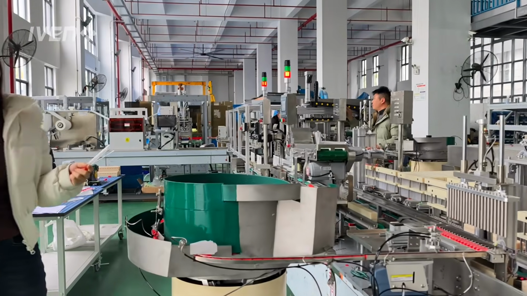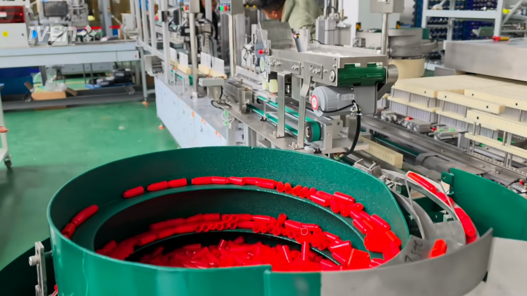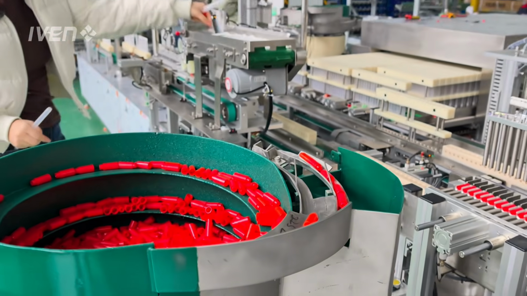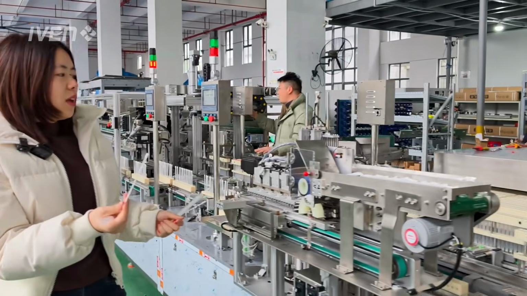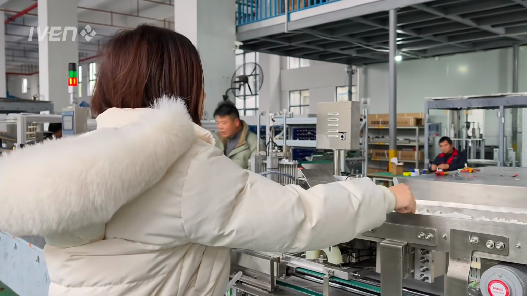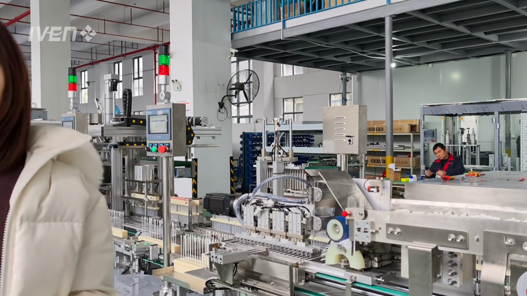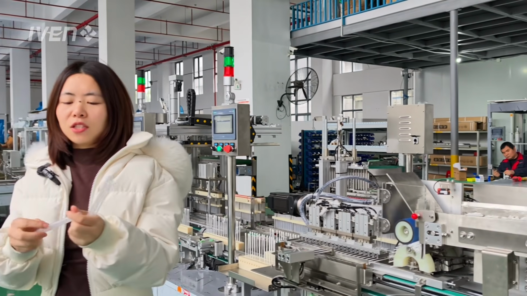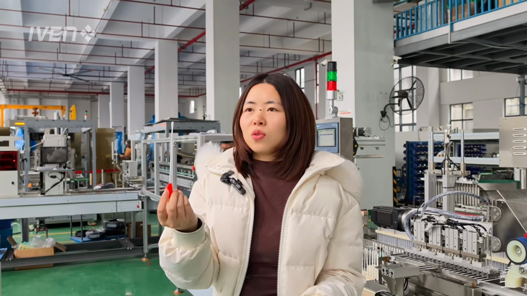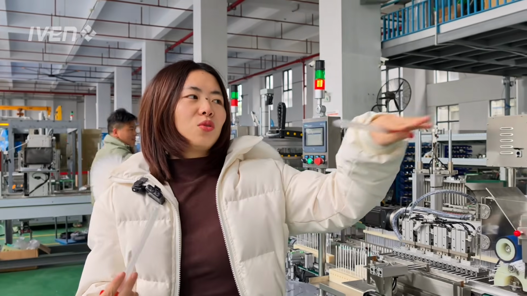And next is the caps hopper. The caps will pour in the hopper, also the caps feeding station. And this is the swab. Also pour the swab manually. And another side also has a caps feeding station. It's for the tubes, because one cap is for the short swab and one cap is for the empty tube.